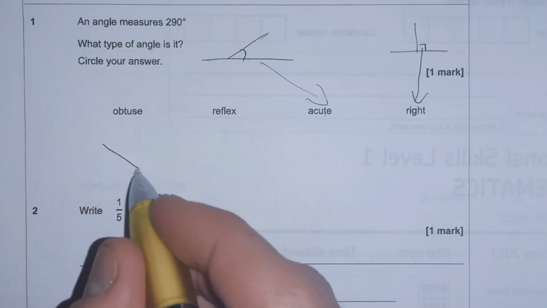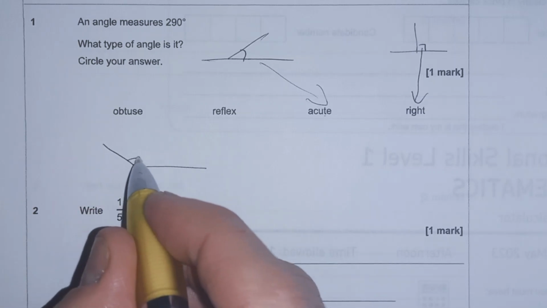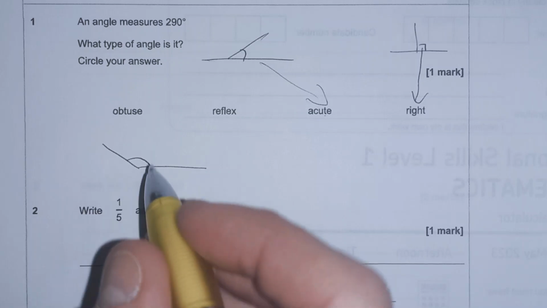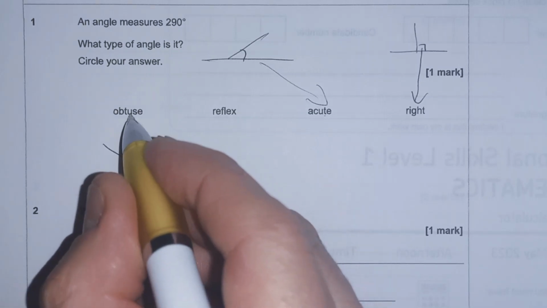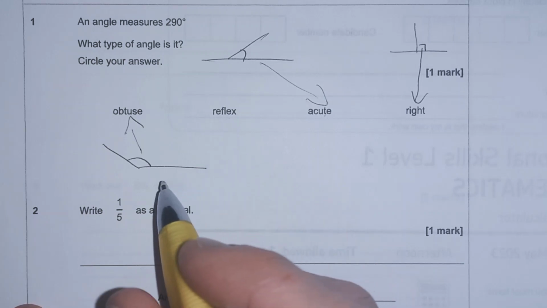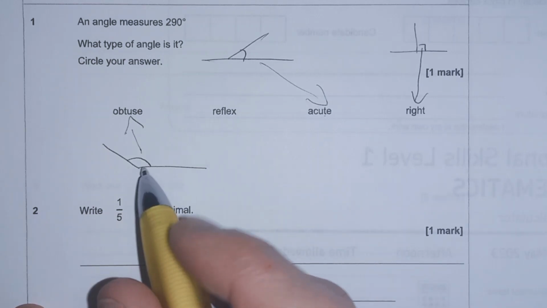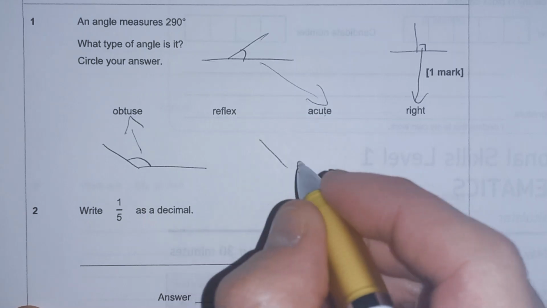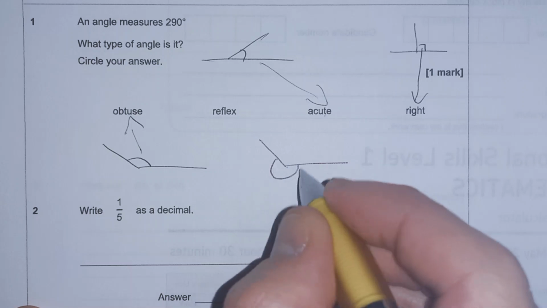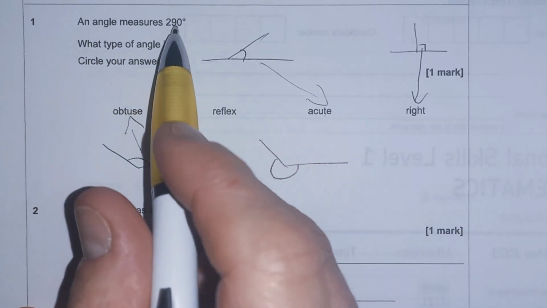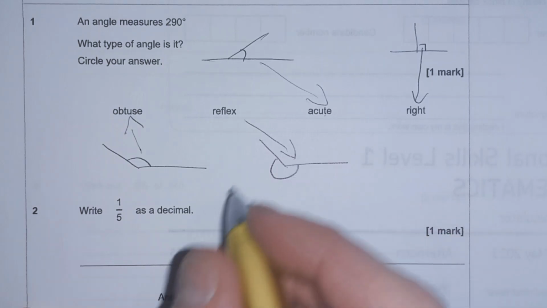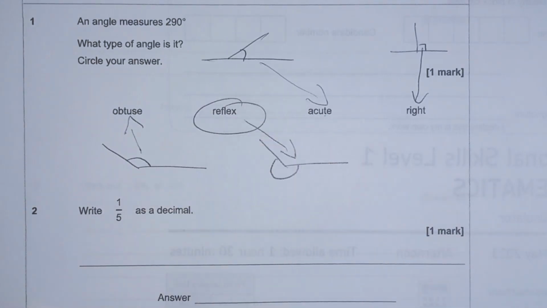Then we get these types of angles. This is where it's more than a right angle, but less than 180 degrees. And that is an obtuse angle. A reflex angle, well, that's where it looks similar to this, but it's the angle on the outside. So it's where it's more than 180 degrees. And 290 is more than 180. So it must be a reflex angle.